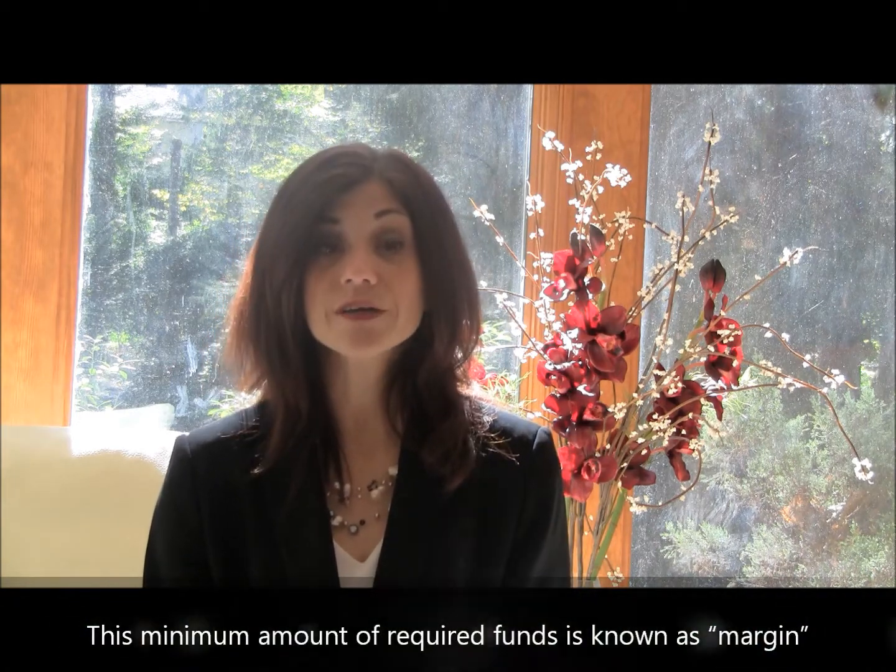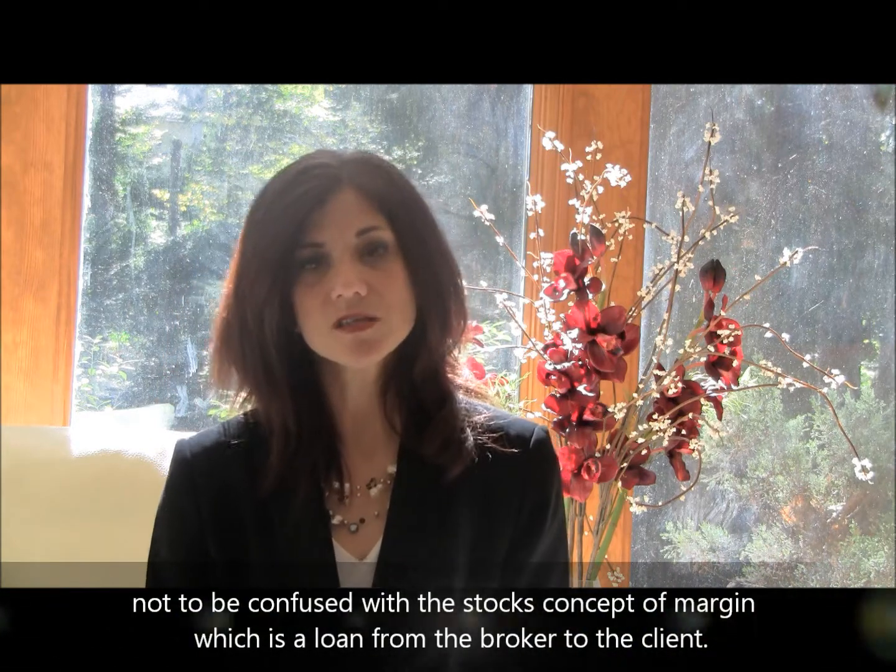Now that you have a true understanding of the risk profile of the strangle, let's take a look at some of the aspects that make the strategy an attractive one. In the futures market, when traders sell an option in their portfolio, they are required to have a certain minimum amount of funds in their account. This specific requirement changes depending on the underlying market, the distance of the strike price from the current market level, volatility levels, and more. This minimum amount of funds required is known as margin, or margin requirement, not to be confused with the stock's concept of margin, which is a loan from the broker to the client.